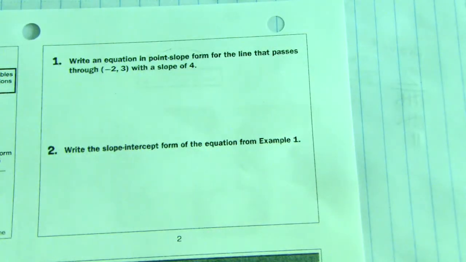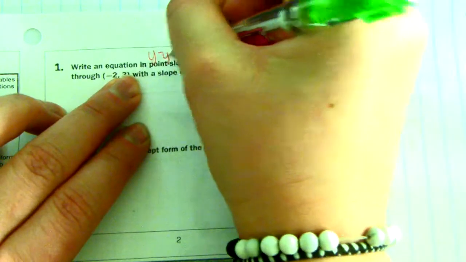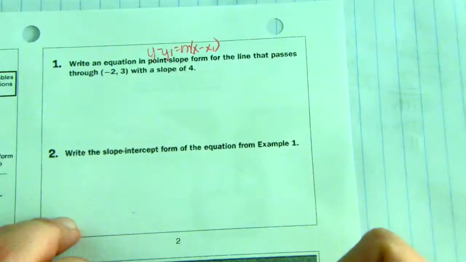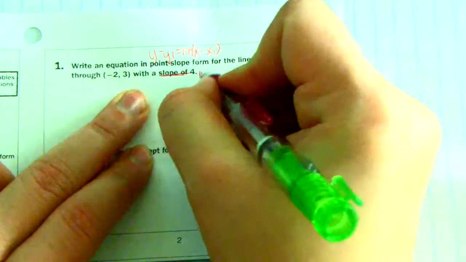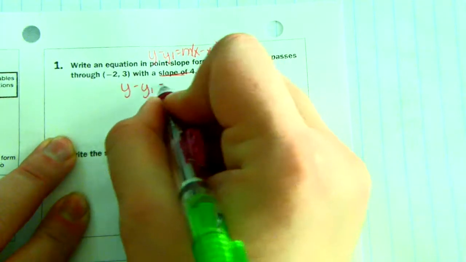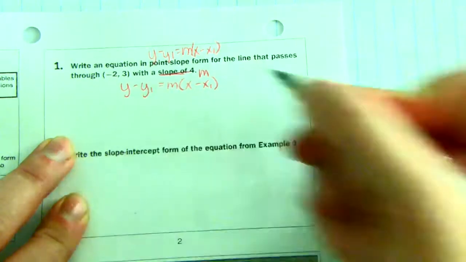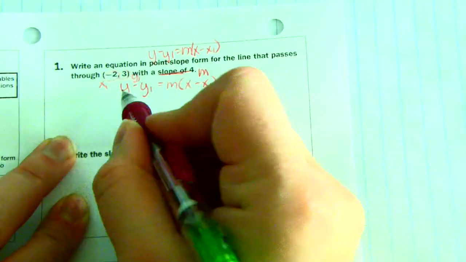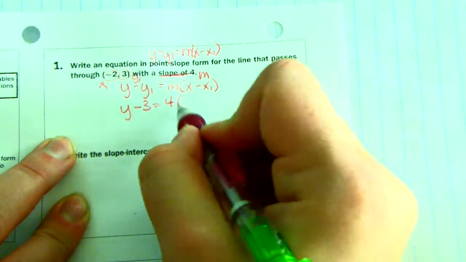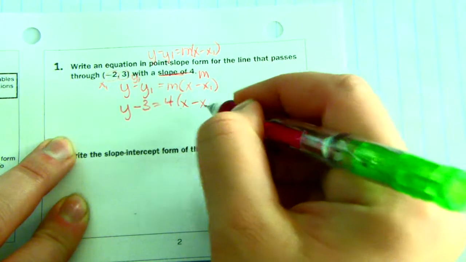So y minus y1 equals m times x minus x1. And then we get to leave it at that. So we're given slope. Remember, that's m. So I want you to write this point-slope form every time: y minus y1 equals m times x minus x1, so that you learn it. We know that here, our first ordered pair, that's x1. The second number is our y1. So y minus 3 equals, here's our slope, m, 4 times x minus x1.